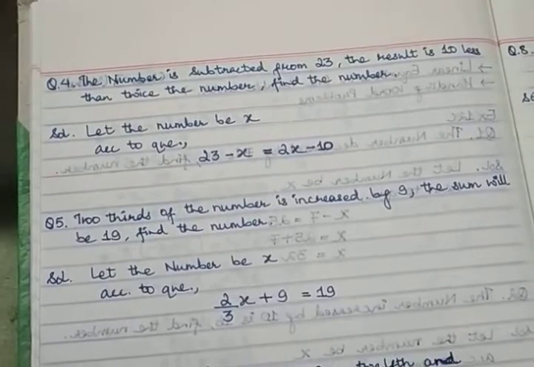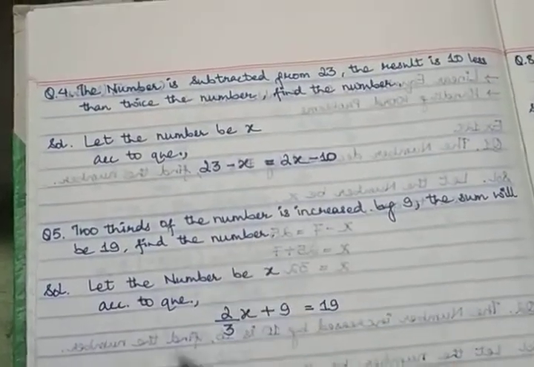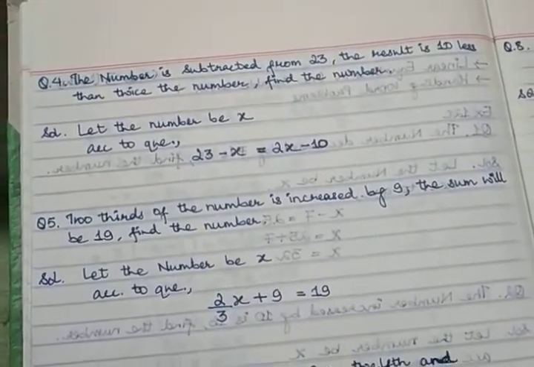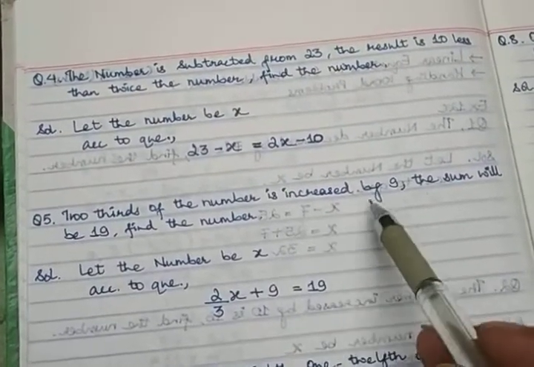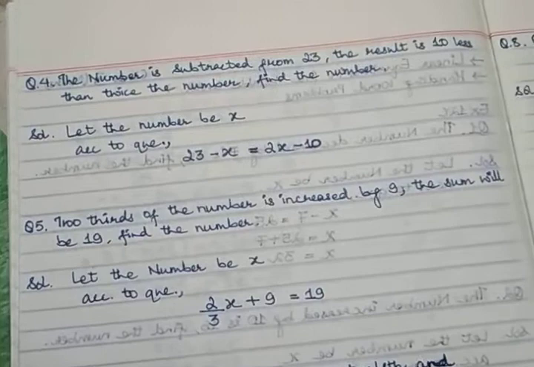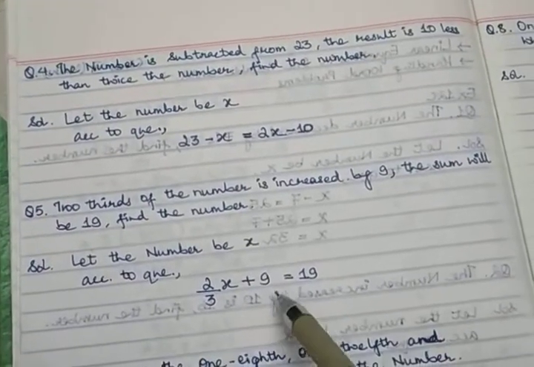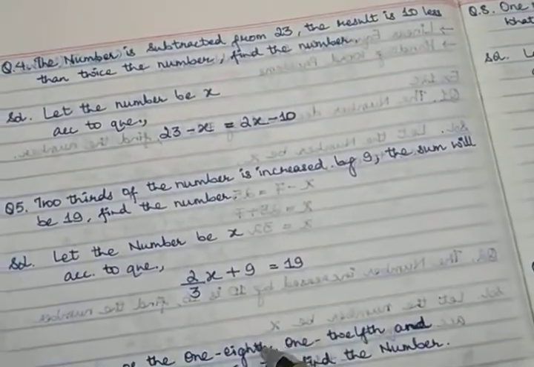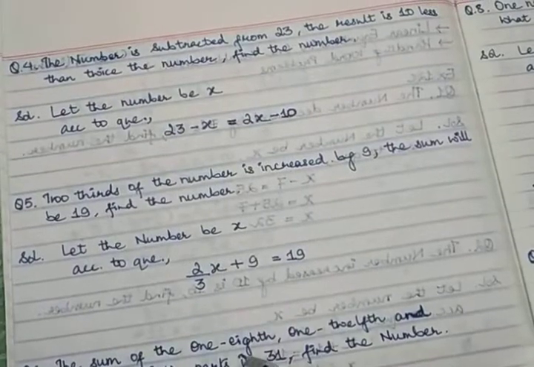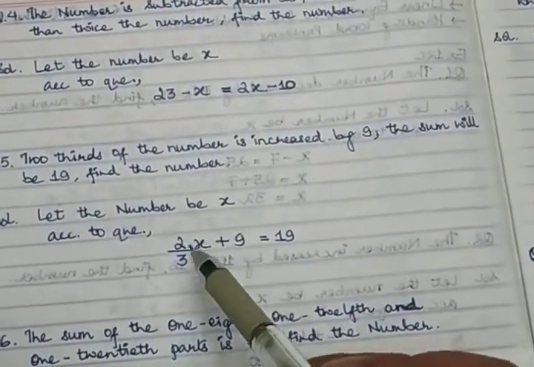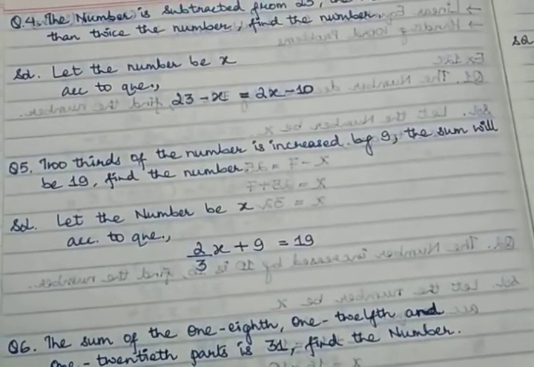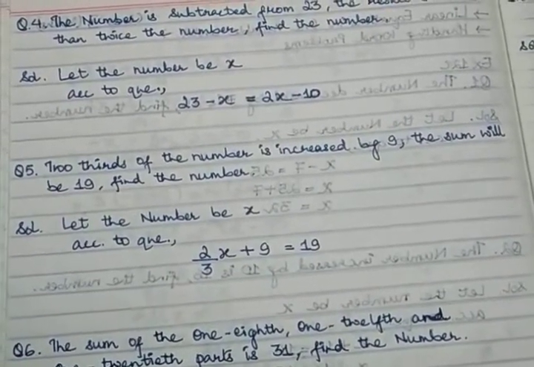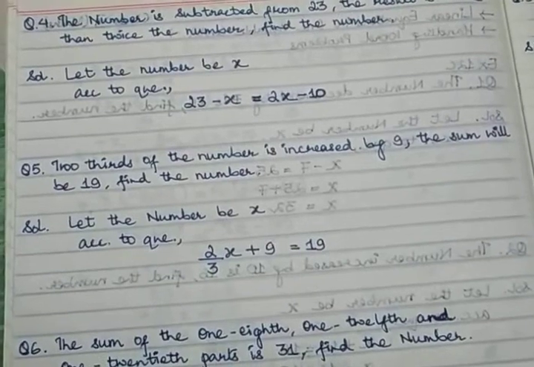Let the number be x. 2/3 of a number means we need to multiply the number with 2/3. So according to the question, 2/3 into x is increased by 9. That means when you add 9 to it, the sum will be 19. So plus 9, the total will be equal to 19. So see, this is how the equation is plotted. 2/3 x plus 9 equals 19. I hope kids are understanding.